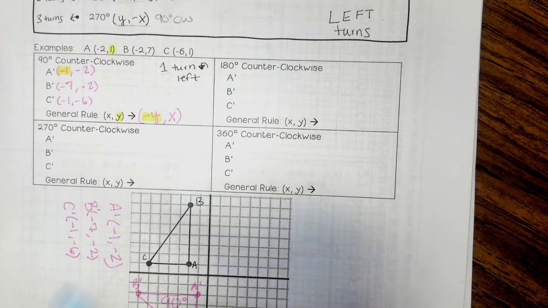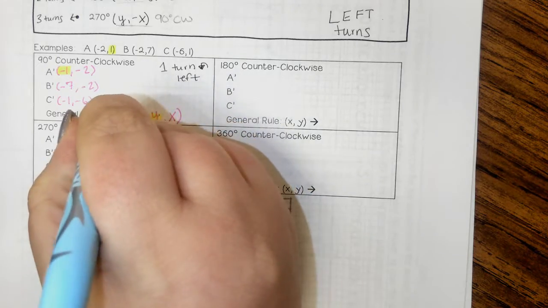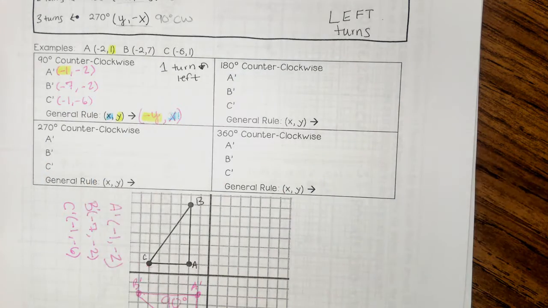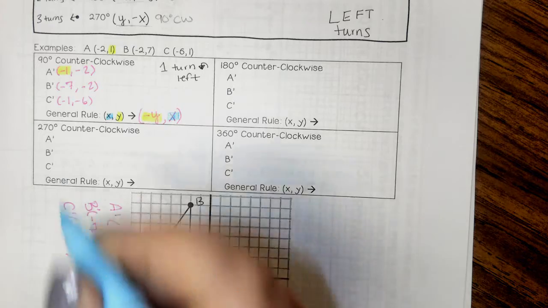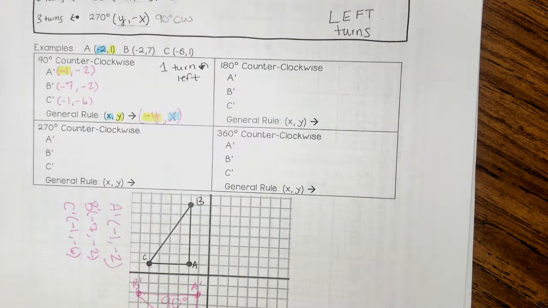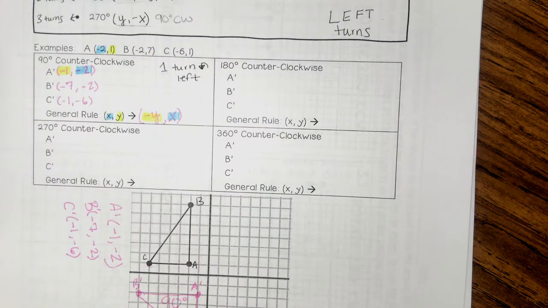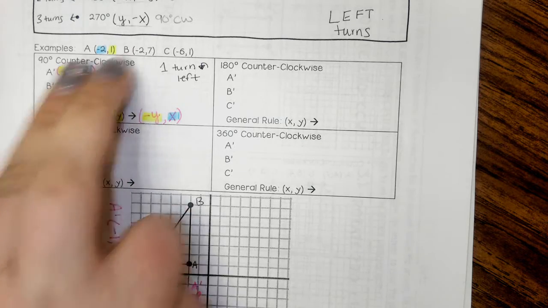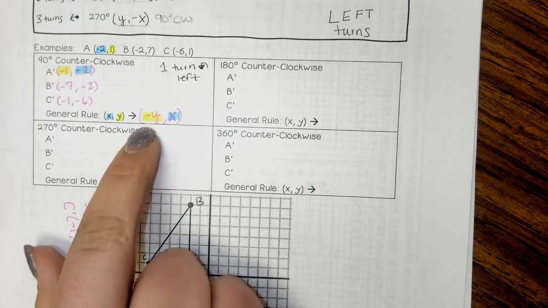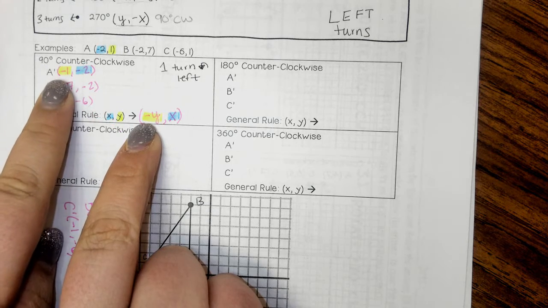Then take the old x value and just copy it down as is into the second spot. We take the old x value, -2, and copy it down as is into the new second spot. You've switched the order of the coordinates and made the first thing opposite.